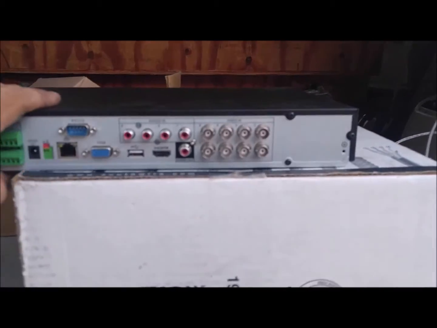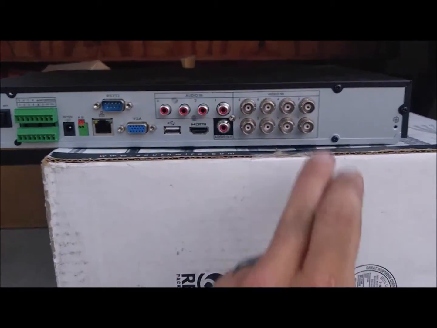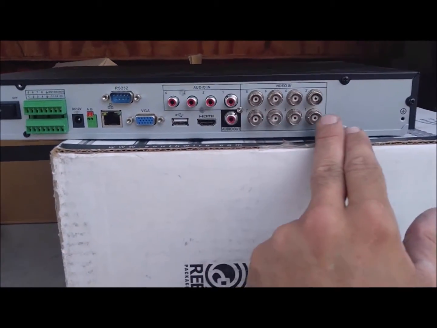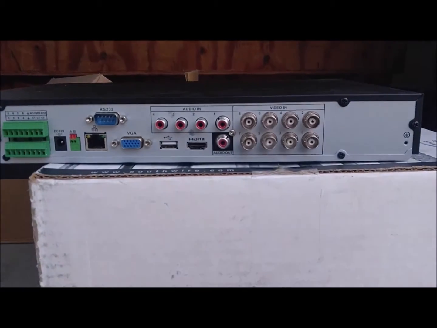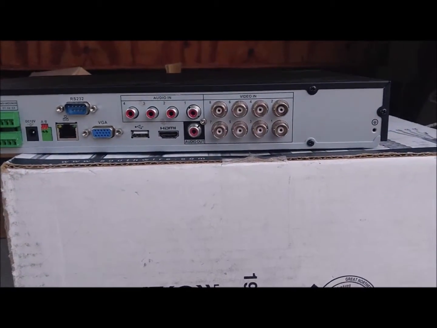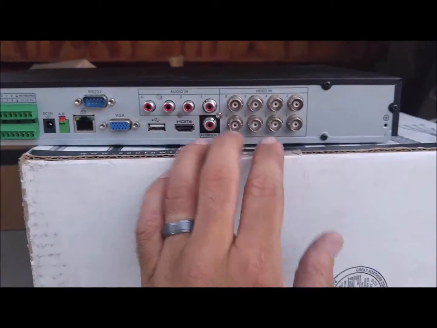It will do analog, which you see the analog ports here. It will do HDCVI cameras, which will plug into each one of these ports as well, due to the fact that HDCVI and analog cameras use the same type of cabling and the same type of BNC connectors, which connect onto each one of these terminals here.